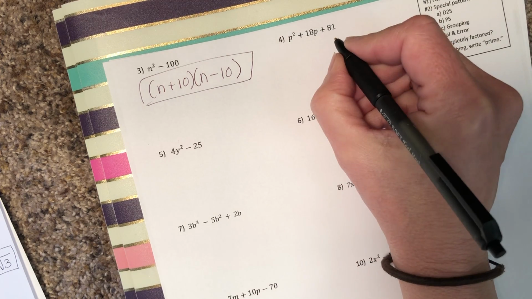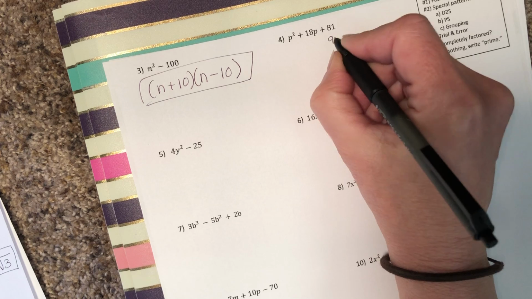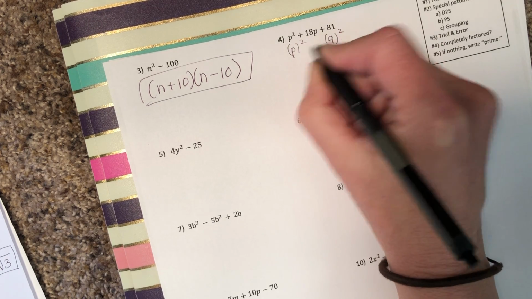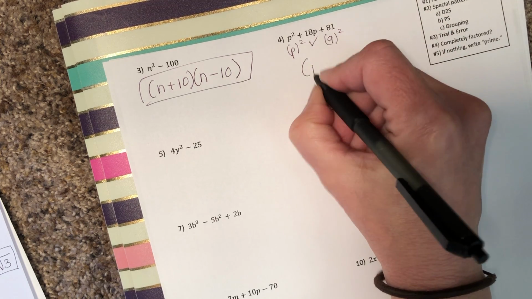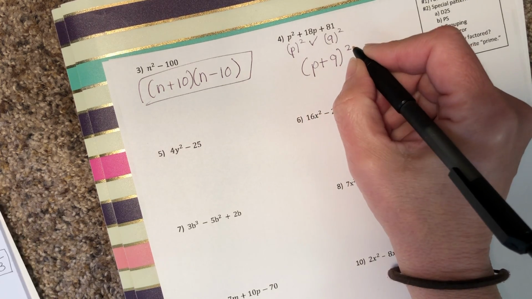Number 4, there's no GCF. I'm going to check to see if it's a perfect square. So 9p doubled is 18p, so it's p plus 9 squared.